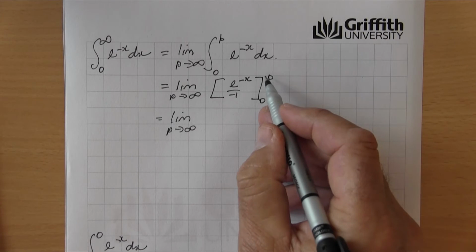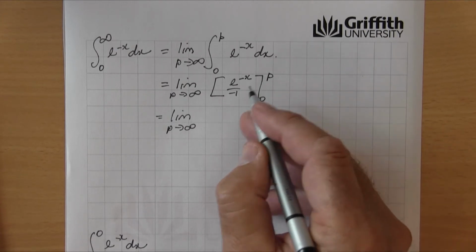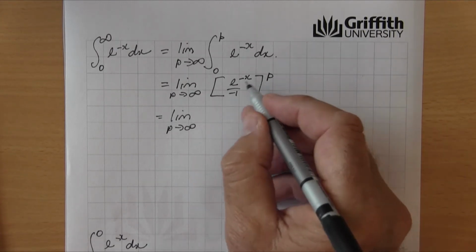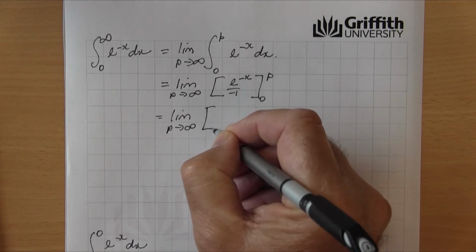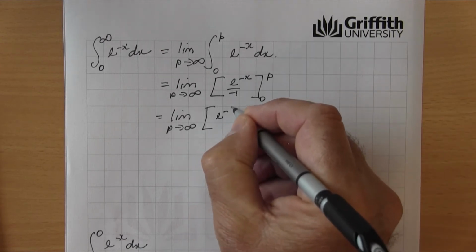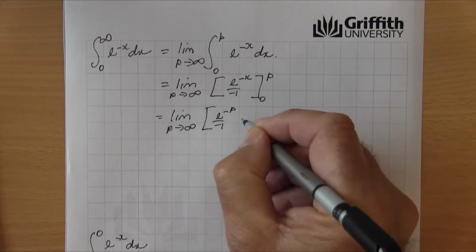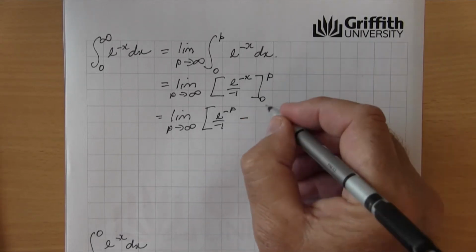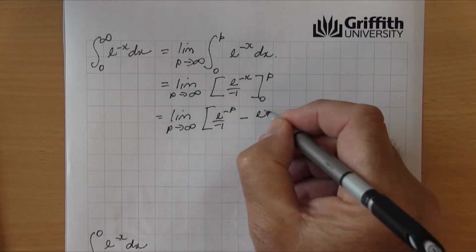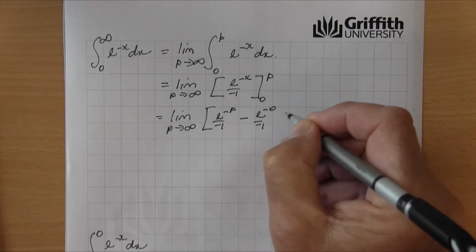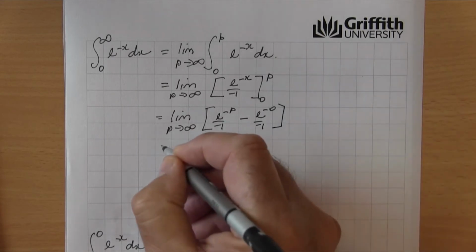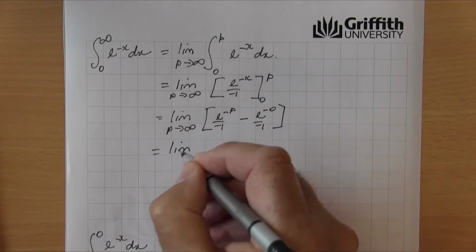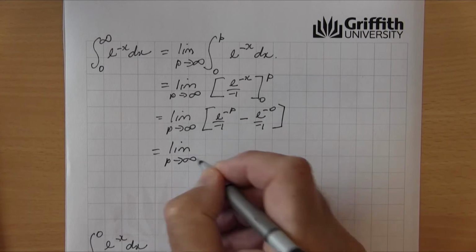So we've got between 0 and p equals the limit as p approaches infinity. I'm not going to substitute in yet, but I'll put these values of p in here. We won't worry about infinity yet, so we'll just put p in there. So we've got e to the negative p over negative 1 minus e to the negative 0 over negative 1, limit p approaches infinity.